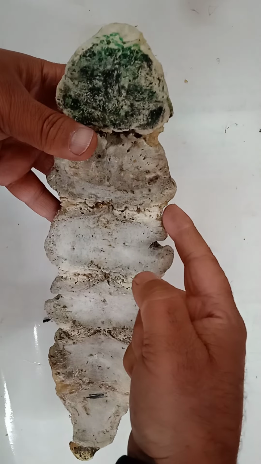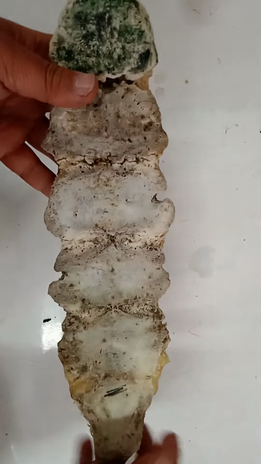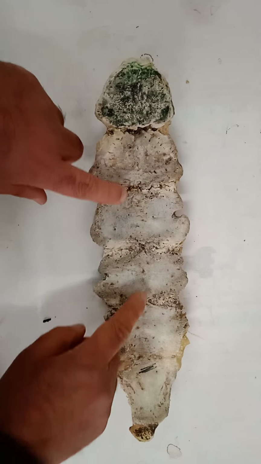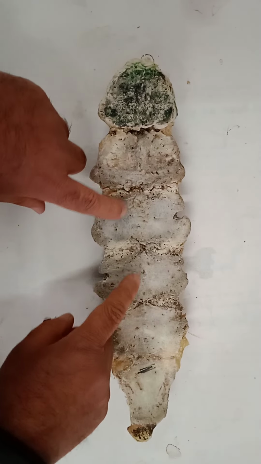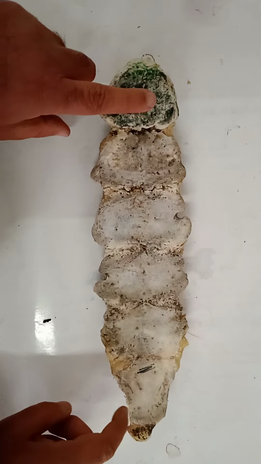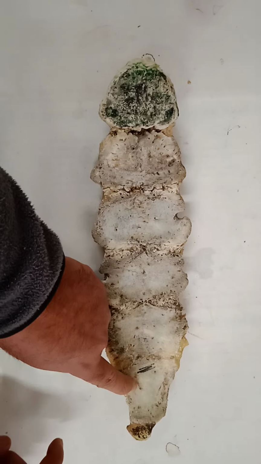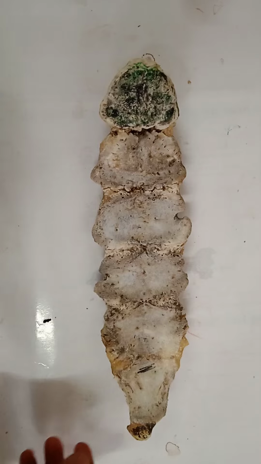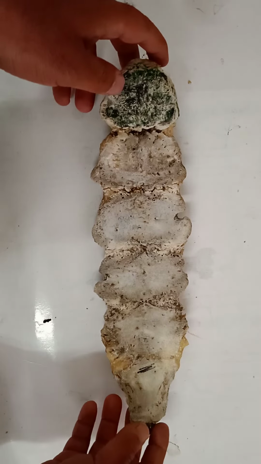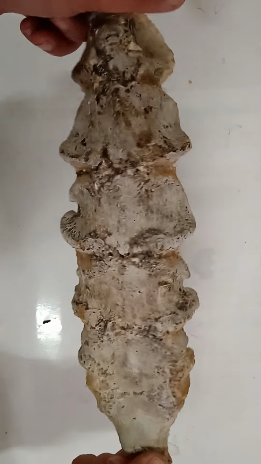In the ox, these segments, called sternebrae, are 7 in number. If you count 1, 2, 3, 4, 5, 6 and 7, seven segments form this sternum in the ox.